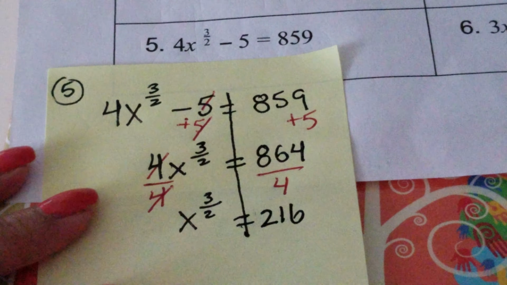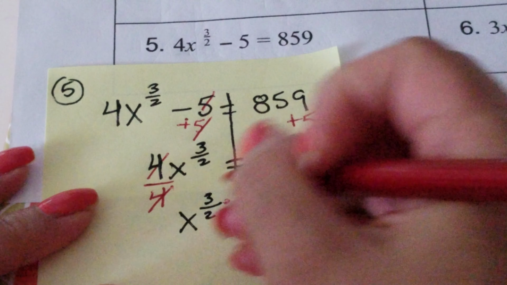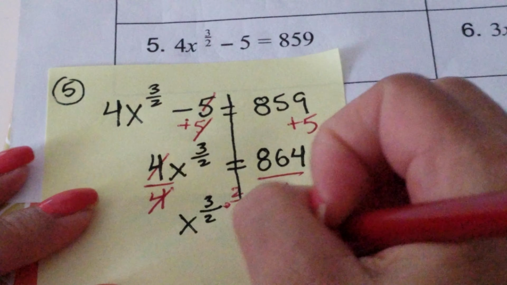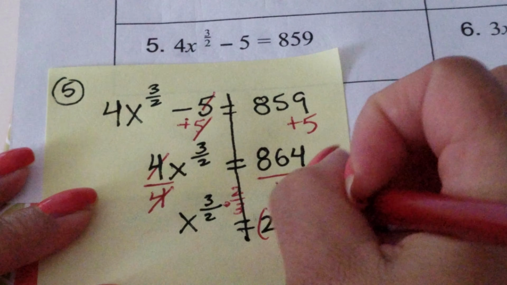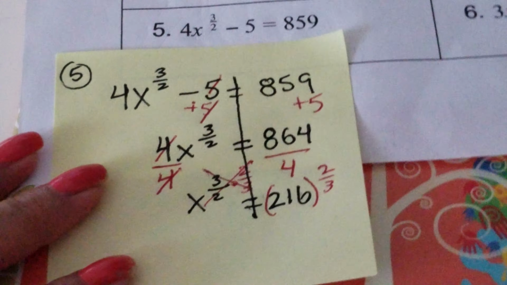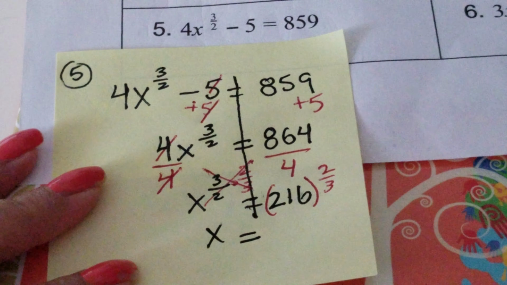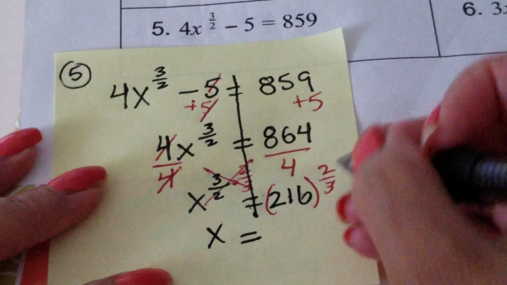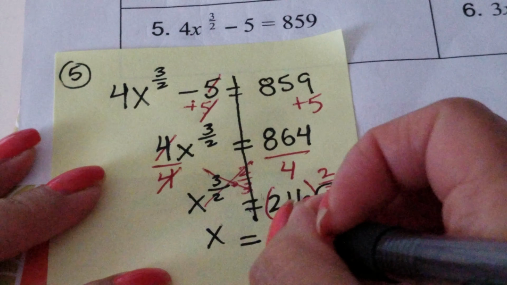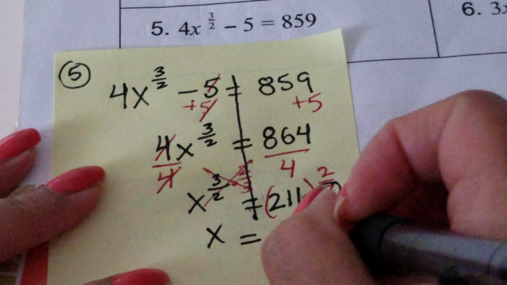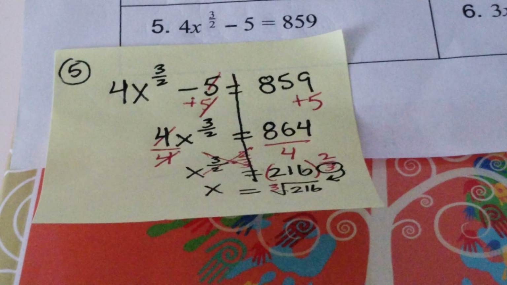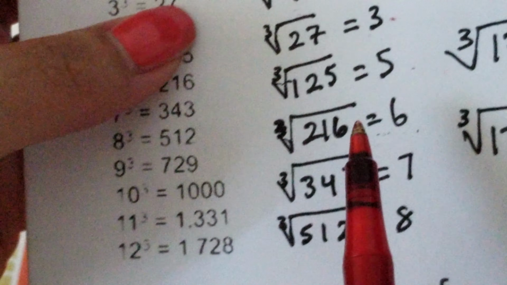Okay, we're almost done with this one. All we have to do now is flip the exponent to cancel it. So that exponent right there will go away. And don't forget to put it on this side, 2 over 3. This will go away, right? So now we get x equals. Right here, the bottom number is another 3. So that means we're taking the cube root of this number. So the cube root of 216. What is the cube root of 216? The cube root of 216 is 6.